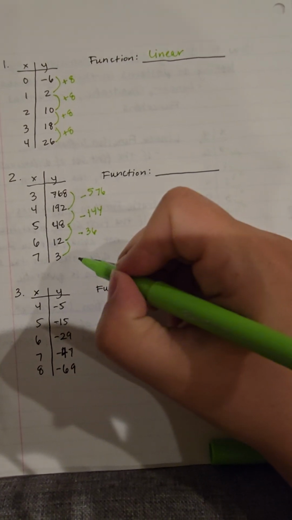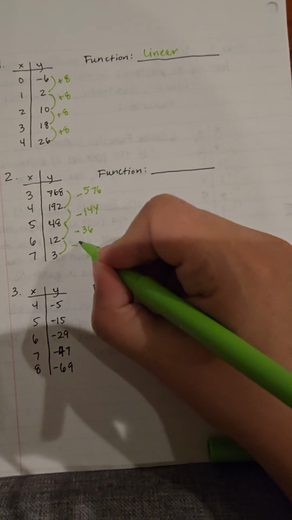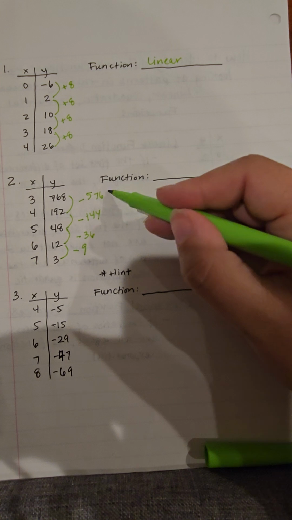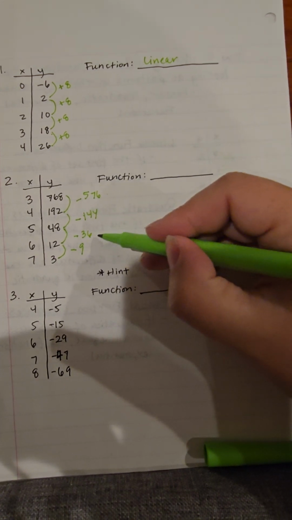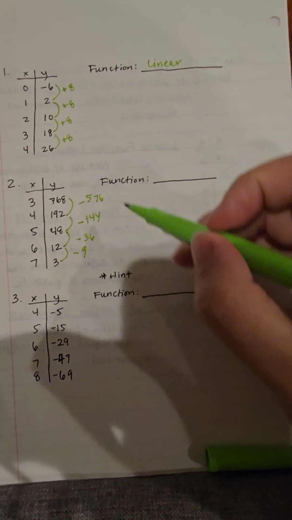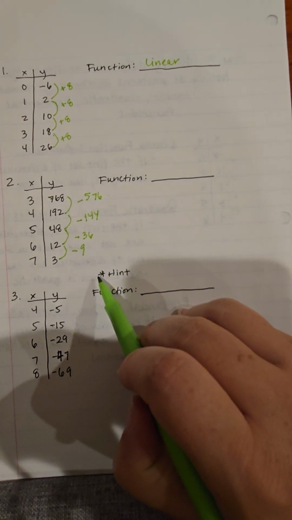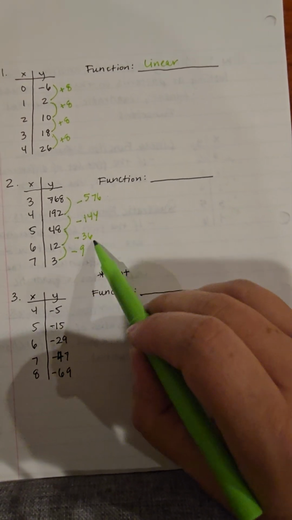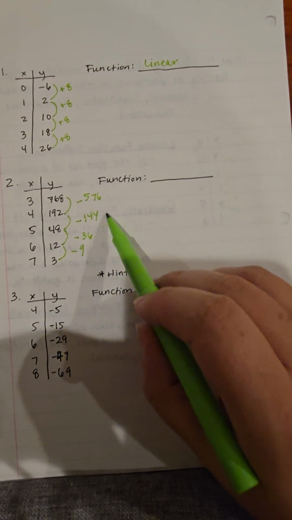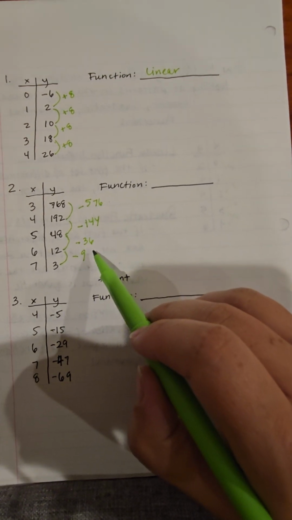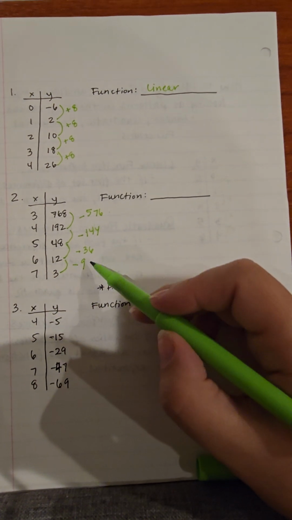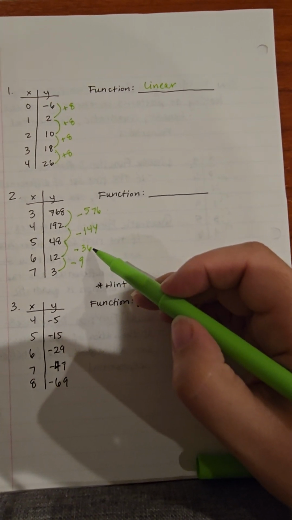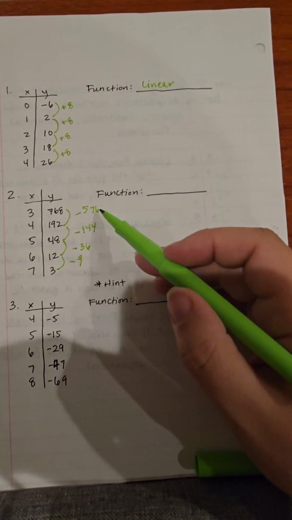And the difference between 12 and 3 is 9. So see how all of these are not the same? We're going to do the same thing and see if there's a pattern. There isn't a pattern here with adding, but there is a pattern if you multiply a number, or if we divide as well.